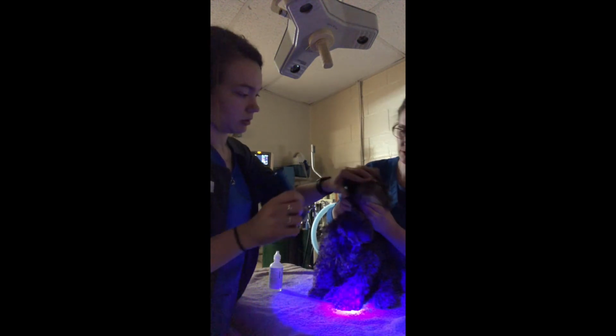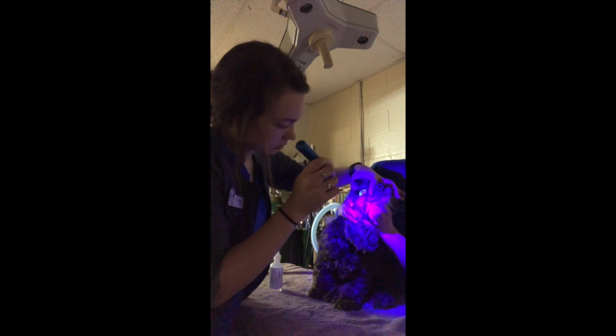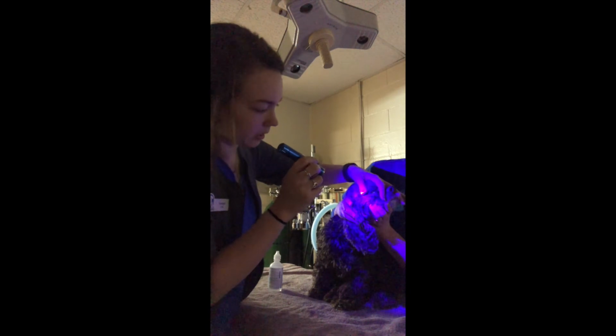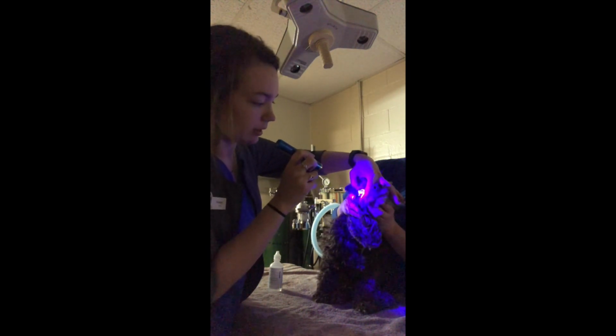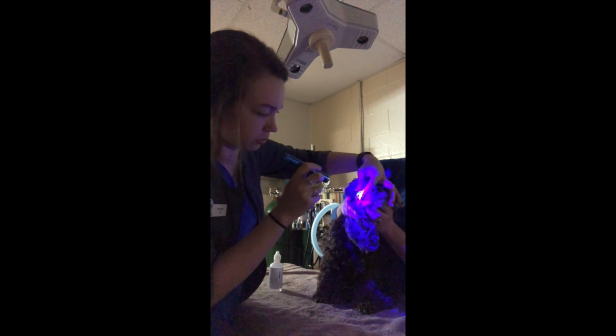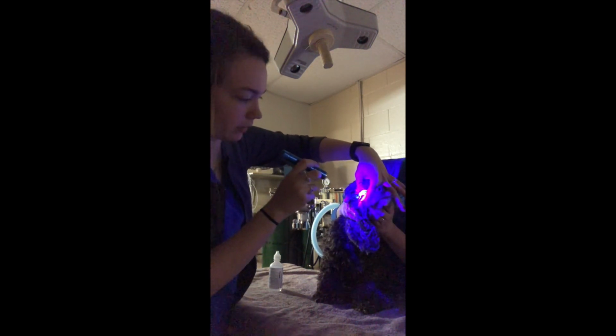Turn this way. Look over here. It's okay, Sadie. So there's no stain uptake on her eye. If there were, you would be able to see the bright green on any ulcers or any other abrasions on there.